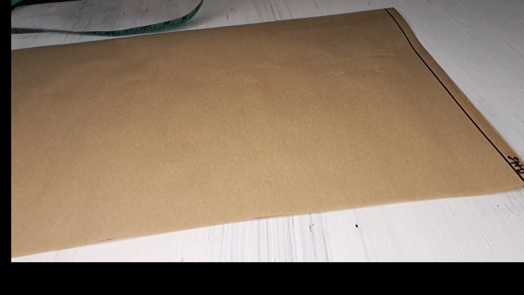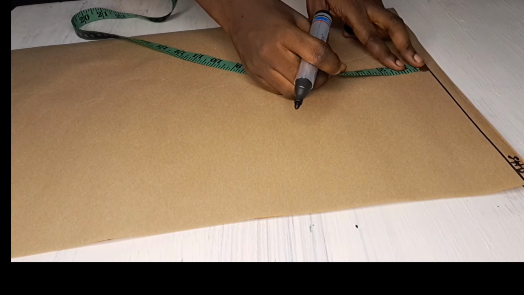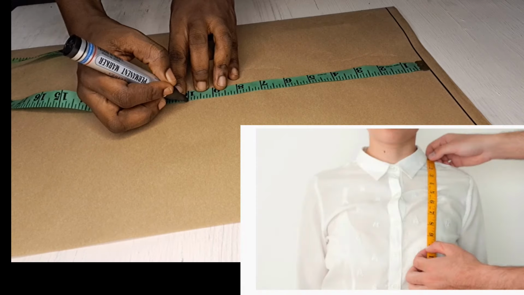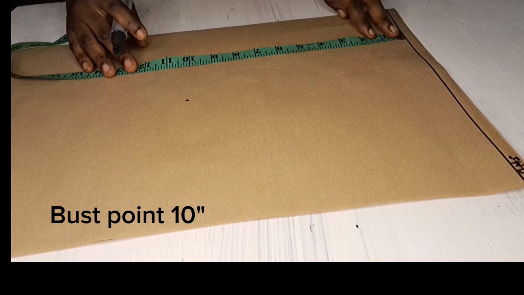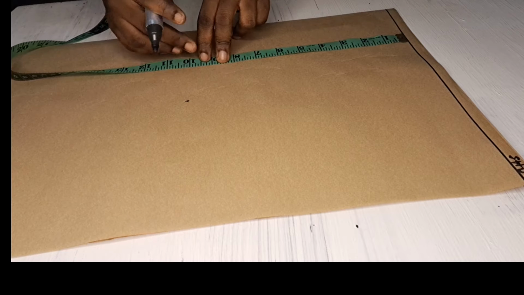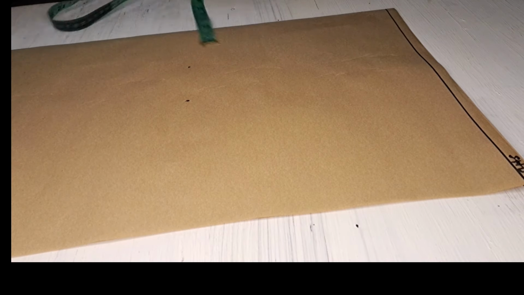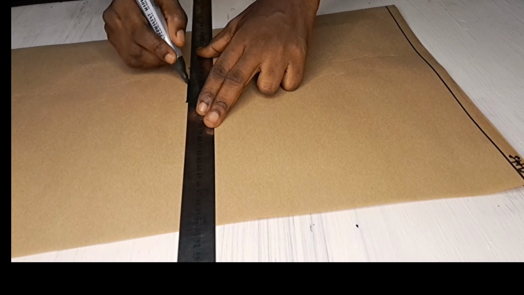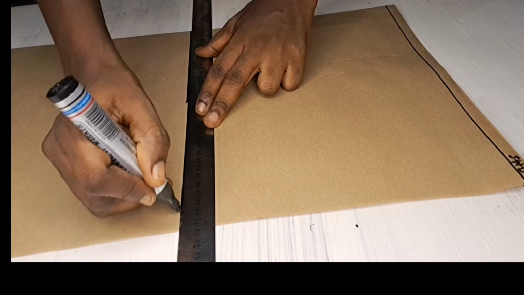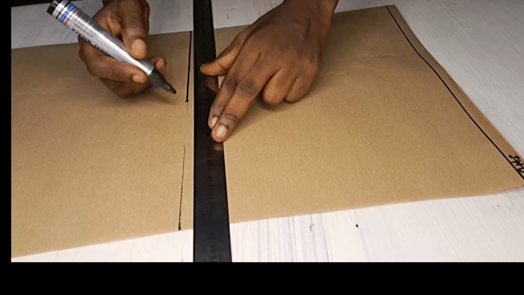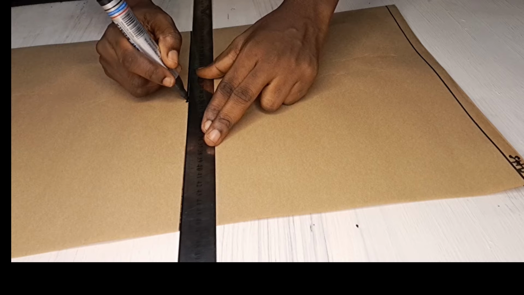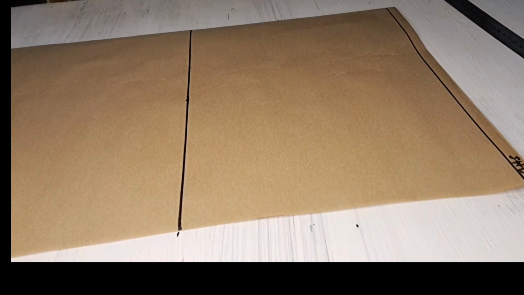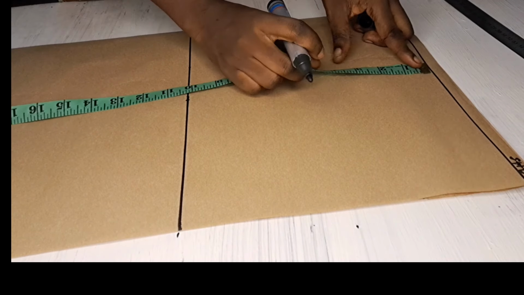Now we are going to take our horizontal measurements. The first one is our bust point, which is 10 inches for me. To find your bust point, divide your bust circumference into 4 and then add 1.5 inches to it. Mine is always 10 inches, of course. So if you have a bust circumference of 34, yours will be 10 inches as well. It doesn't change.